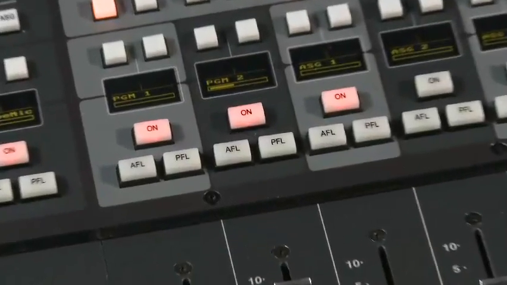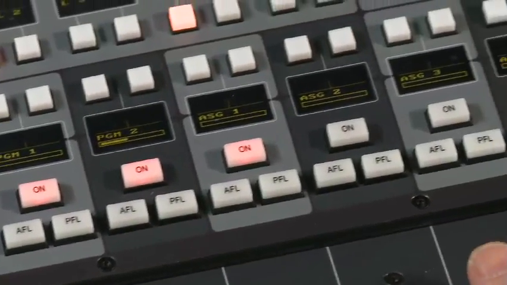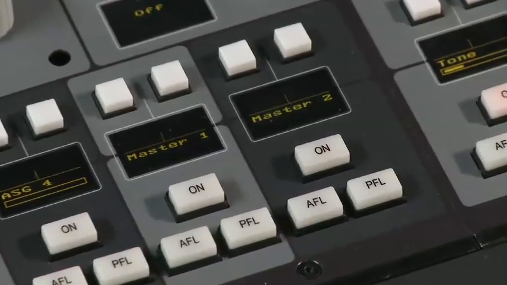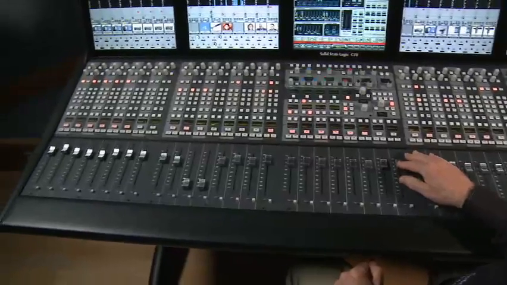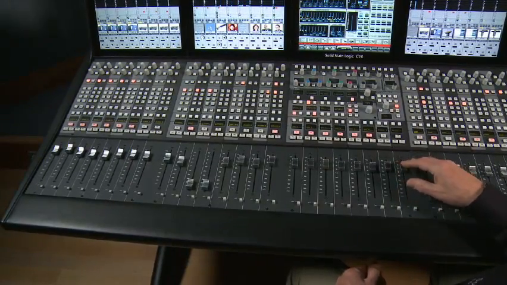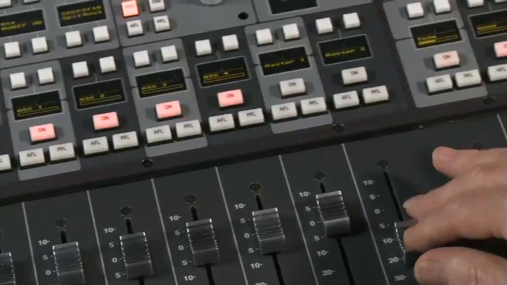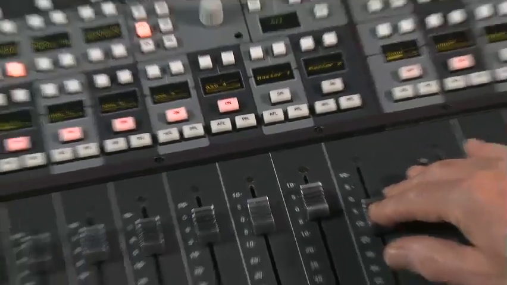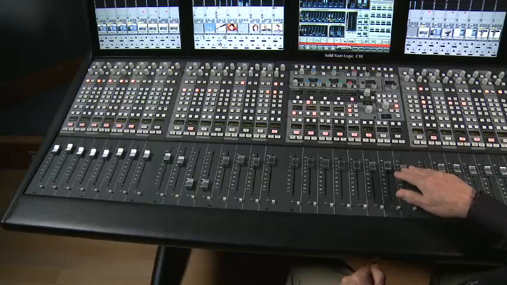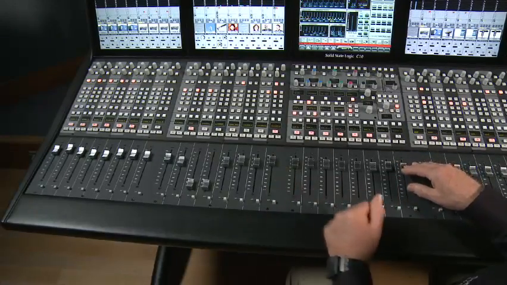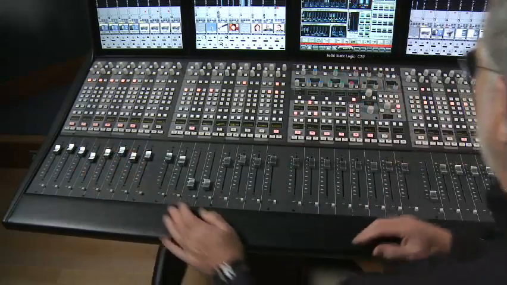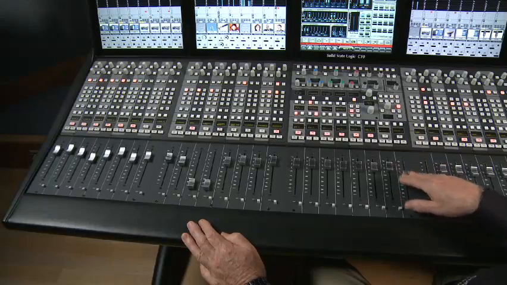For example, the way that this console is set up, I have my two main program outputs on the first two faders. I have 4 audio subgroups and then 2 VCA master faders. They aren't controlling an audio function, but they are controlling the levels of assigned channel strips. So for example, master fader 2 has been assigned to control this group of 8 channels at the start of the console. And as I move the master, then it just moves the relative balance of the slave faders. I can go in, I can adjust the relative balance of the slave faders, and that is retained.